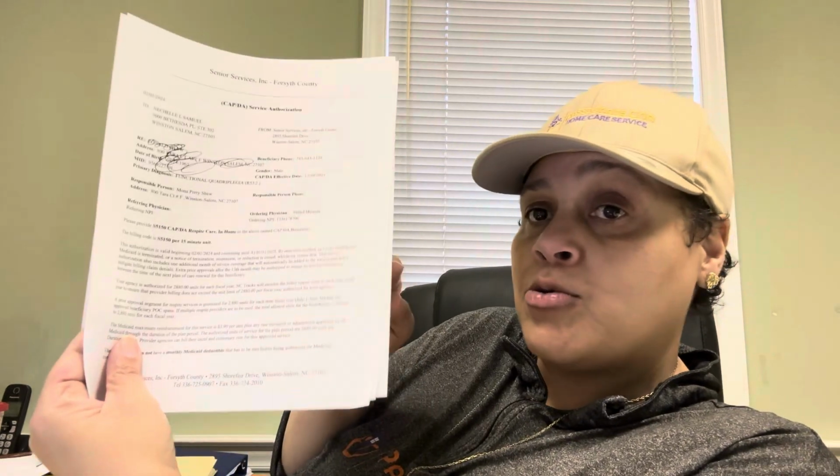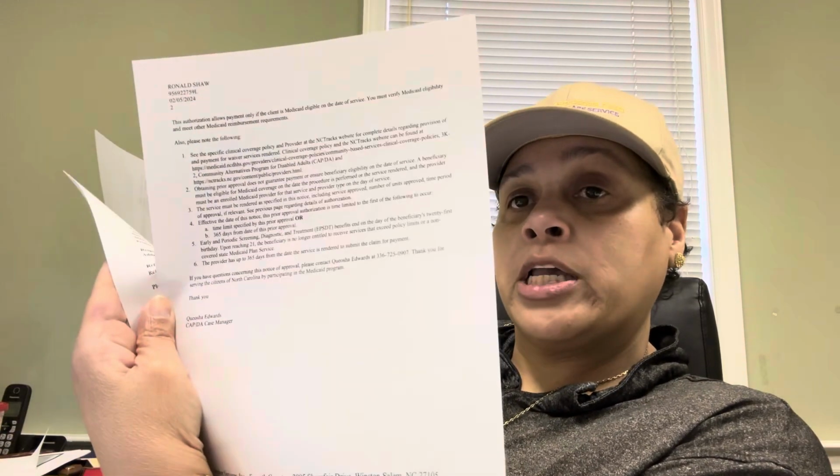It'll tell you the amount of hours that they will receive. And then it gives you a little more information, but it's basically telling you the number of hours they will receive and their times.